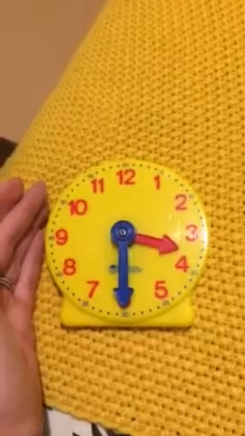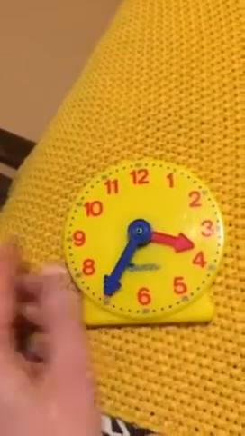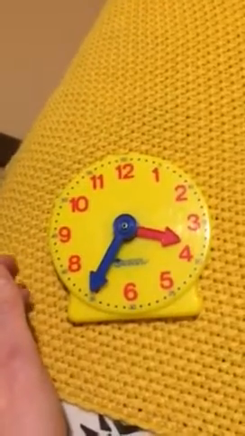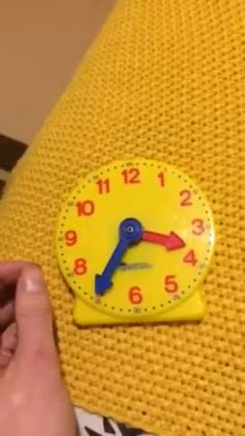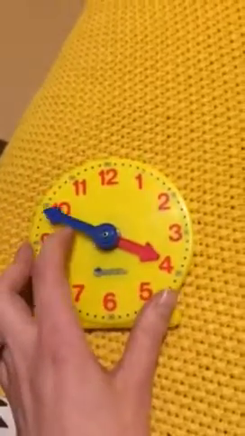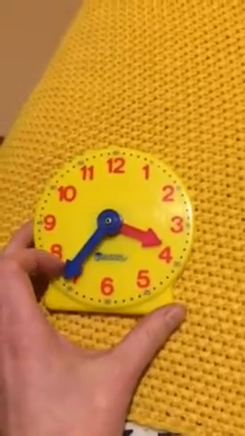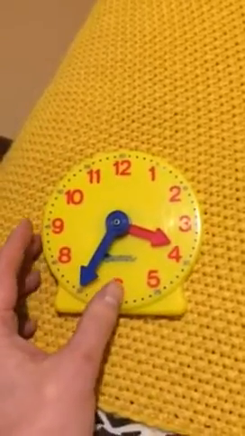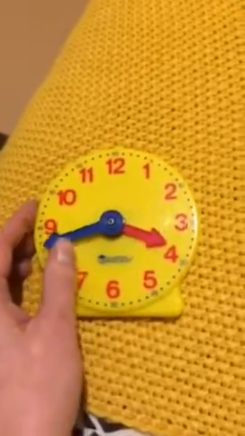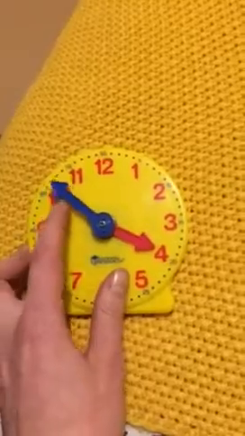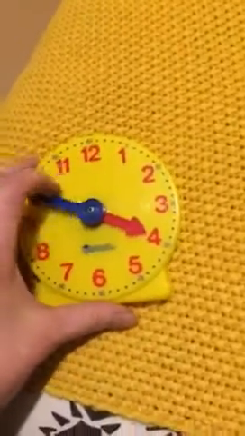Now, this is the bit where it gets really tricky. When we get to 3:35, we don't say 35 past 3, we count how many minutes it is until the next hour. So the next hour here would be 4 o'clock. So if we go back to 3:35, we'd have to count in increments of 5 until we get to 4 o'clock. So we count 5, 10, 15, 20, 25 minutes until 4 o'clock.